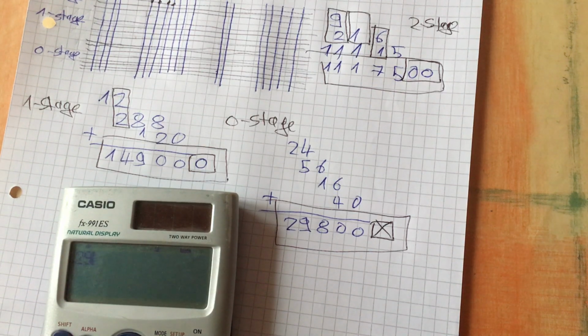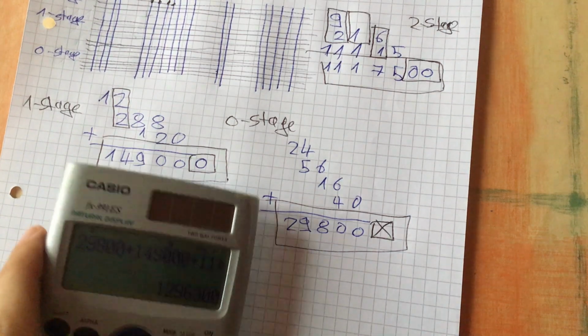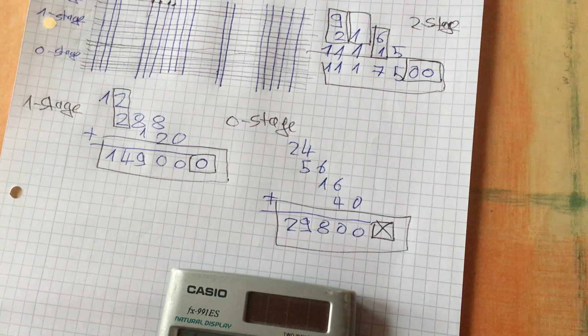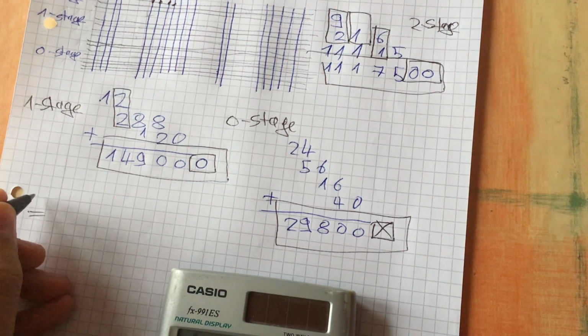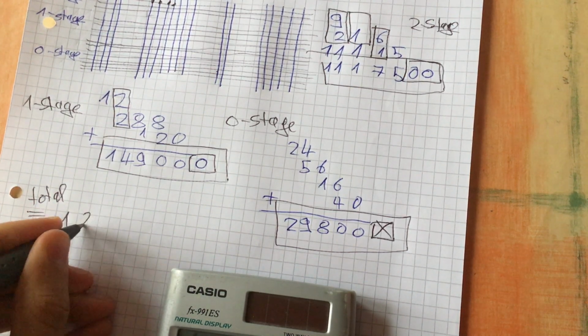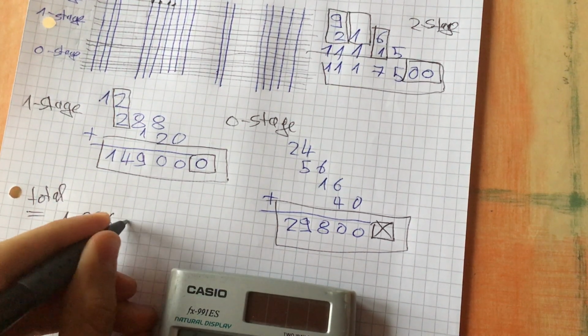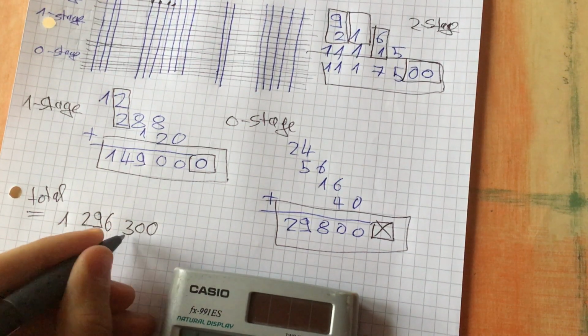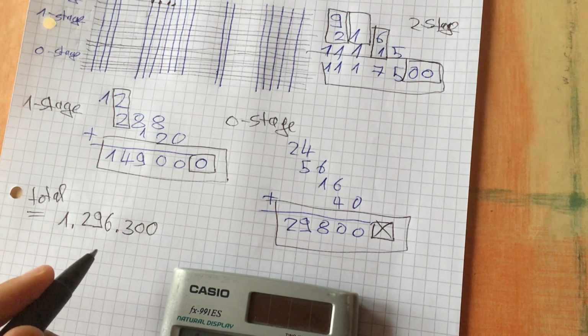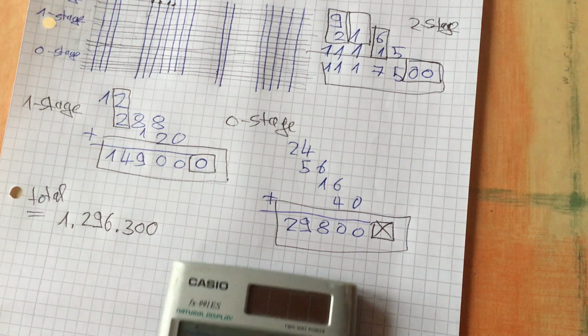So 29800 plus 149000 plus 1117511, funny numbers. And I'm writing it down, you can see it very well. I'm writing total is 1296300, and if you want to pronounce it correctly, it's 1,296,300.